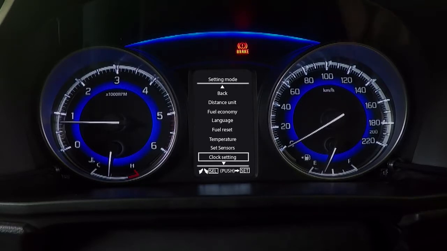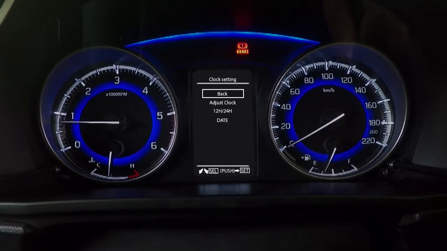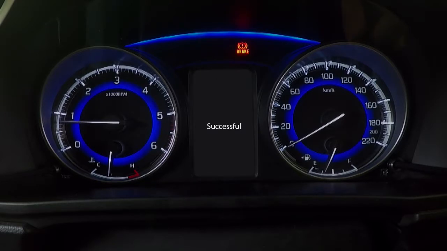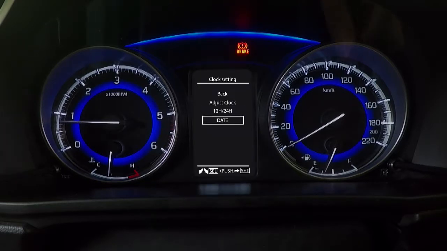Clock settings is the 7th menu item. You can adjust the time to display the current time. Further, you can select the format in which the time is displayed with option of 12-hour and 24-hour formats. Below the format selector, you have the option to set the date.